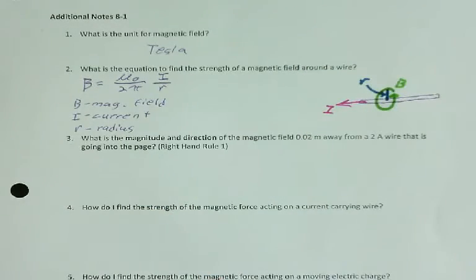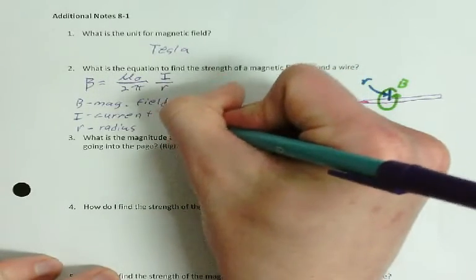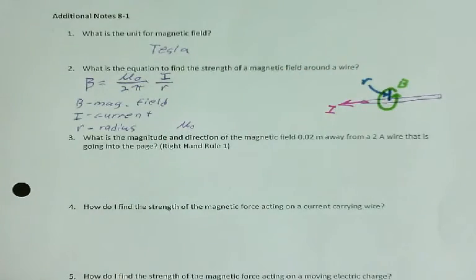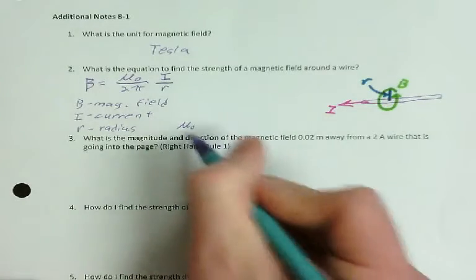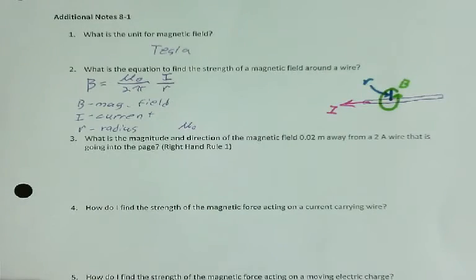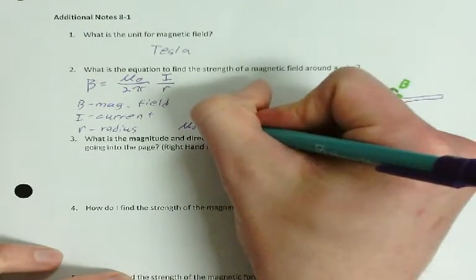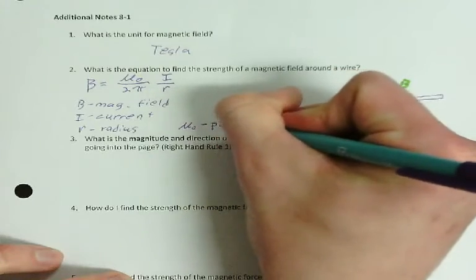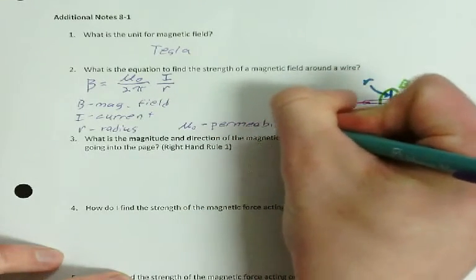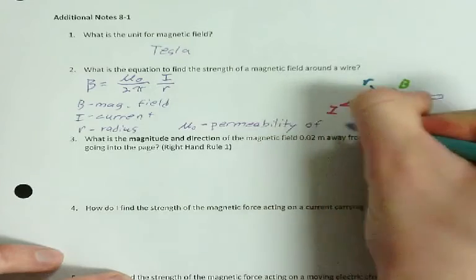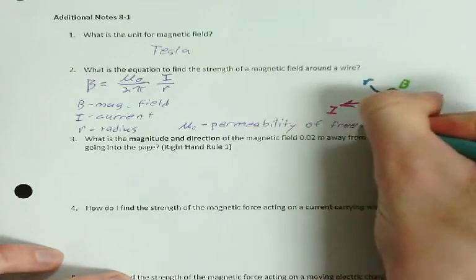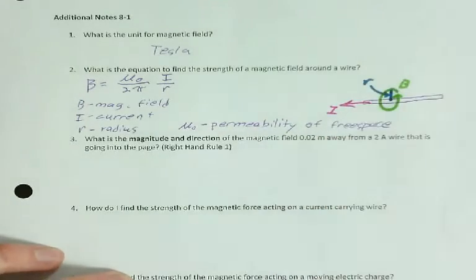Which brings us to this guy. It's the Greek letter mu, but it's not just mu, it's mu naught. That's what the little zero next to it means, naught. It is, and I'm not making this up, called the permeability of free space. It is my second favorite physics constant, just because it's such a ridiculous name. The permeability of free space.